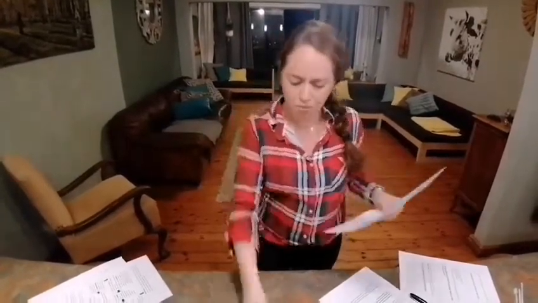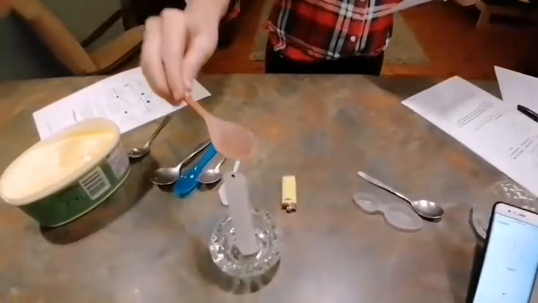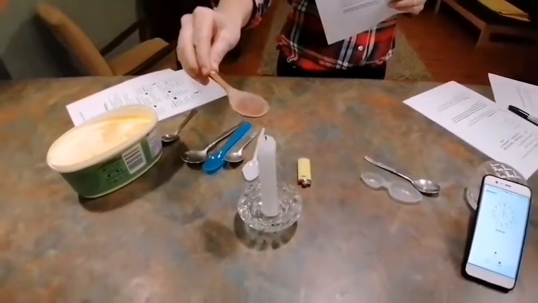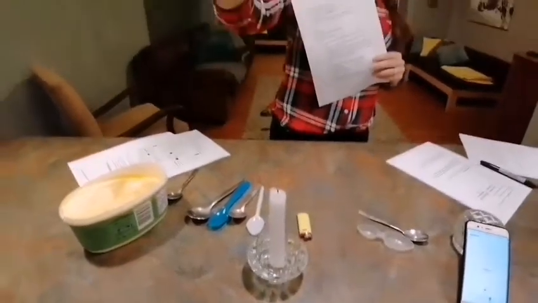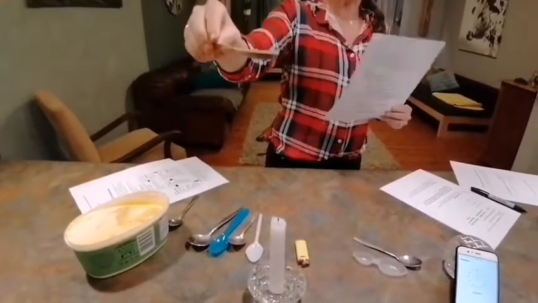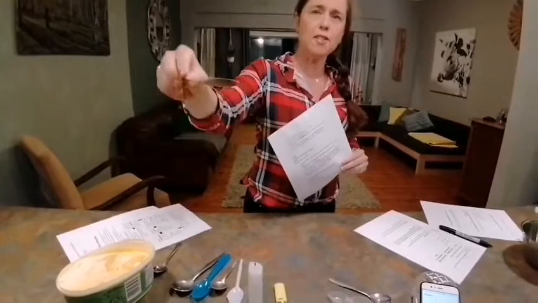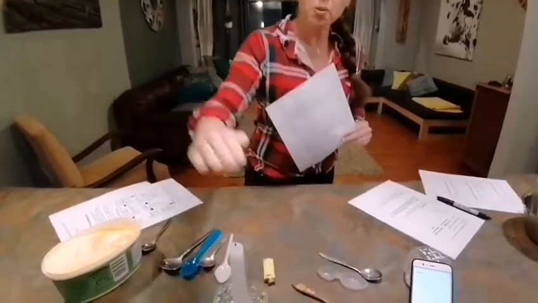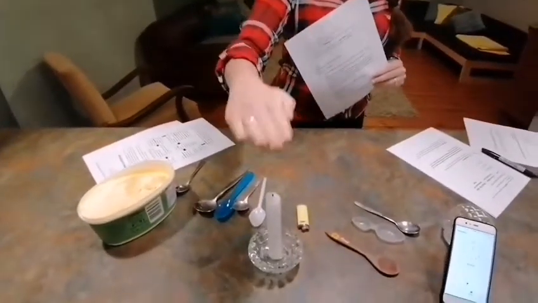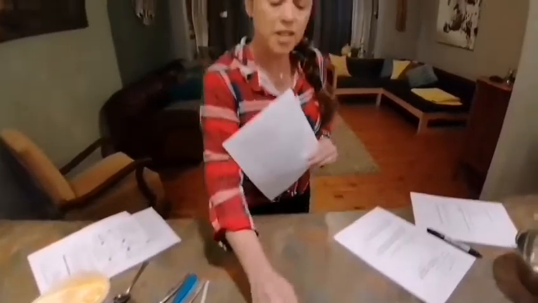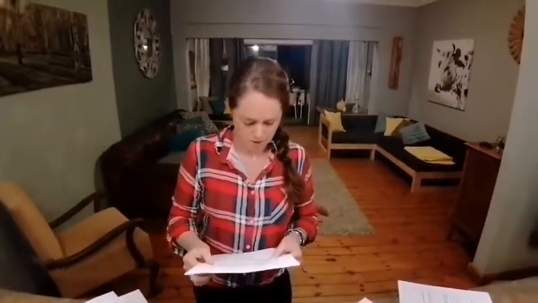Now, what happens if I hold my spoon this high for one experiment, and for the very next experiment, I hold my spoon this high? Obviously, it would take longer for the heat to reach the spoon if it's higher up. So my control variable there means that I actually have to control the distance of each spoon from the flame. So it's air movement, it's distance from the flame, it's amount of butter, and it's the flame height.